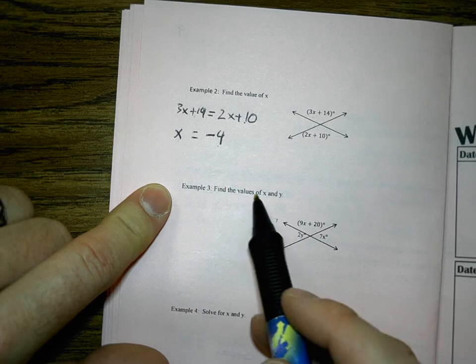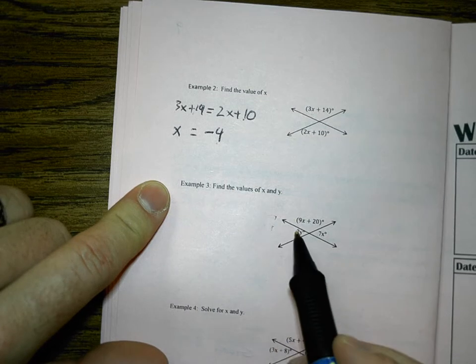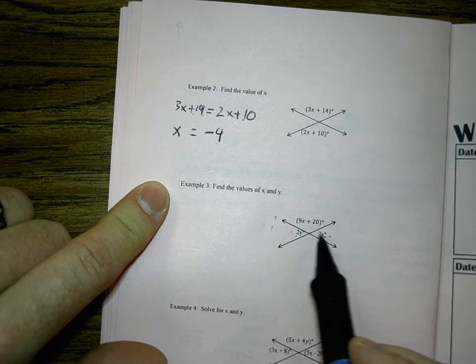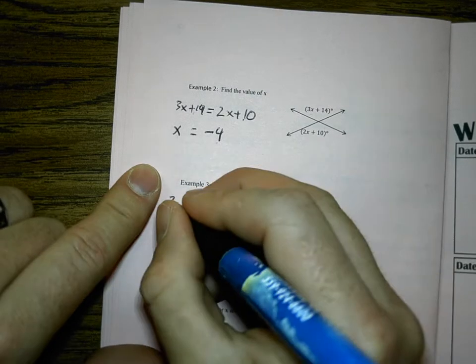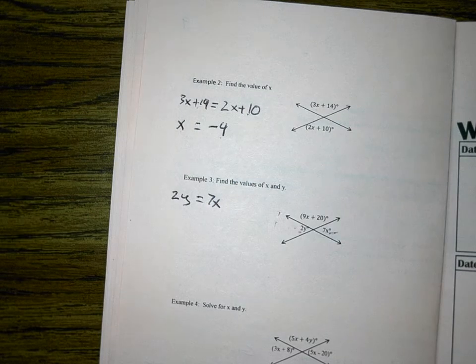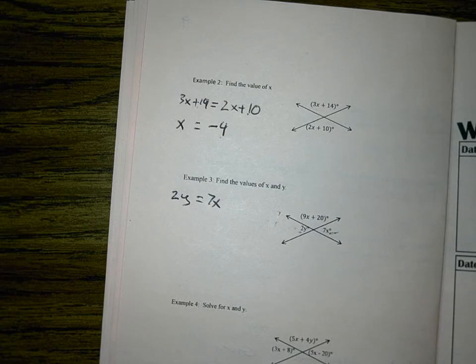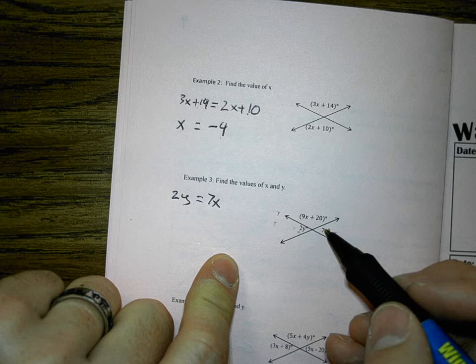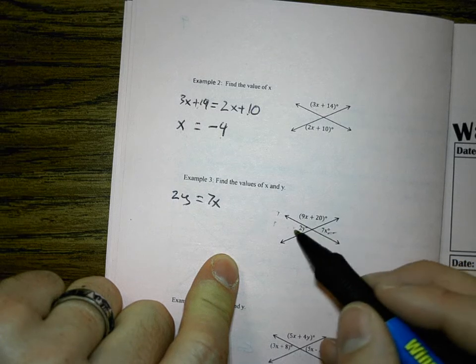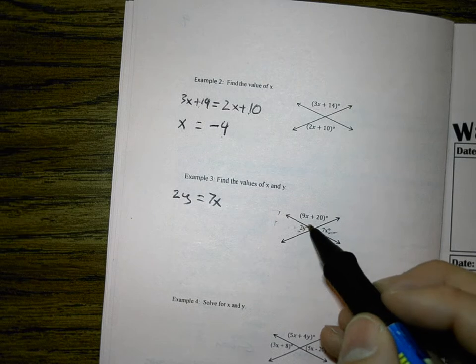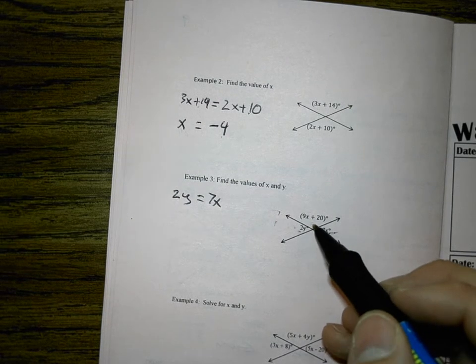Okay, find the values for x and y. So what do I know about these? They're equal, okay. 2y equals 7x. Okay, I can't solve for either of them because there's two of them. You have to have one variable to be able to solve. So what do I know about those two? They equal 180, but what do I have to do to them to equal 180? Add them. Okay.